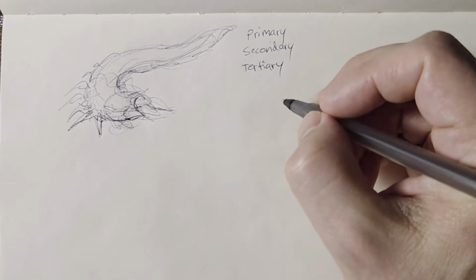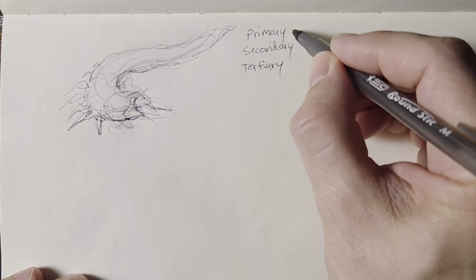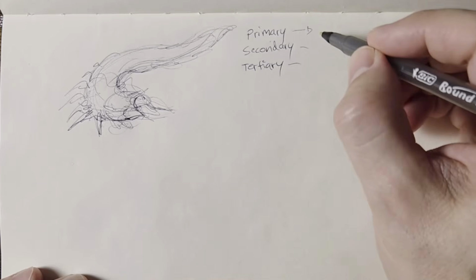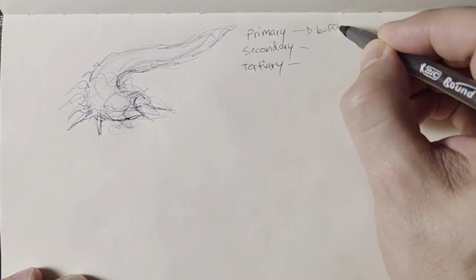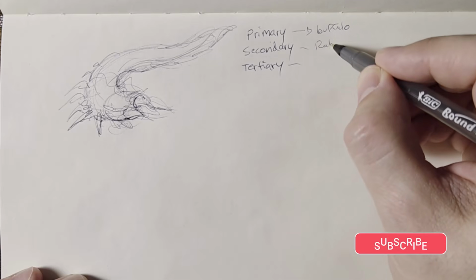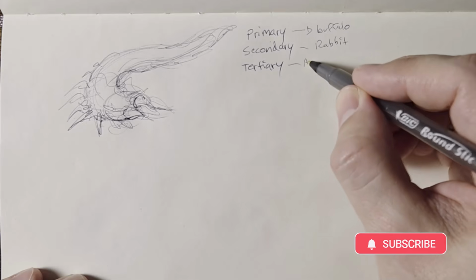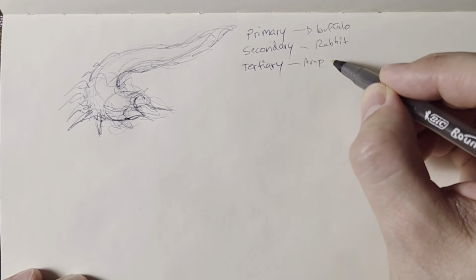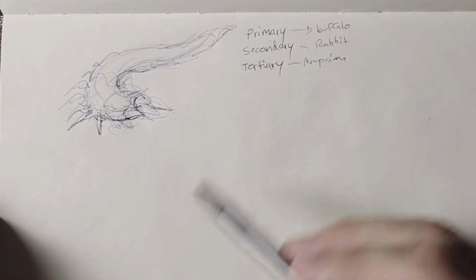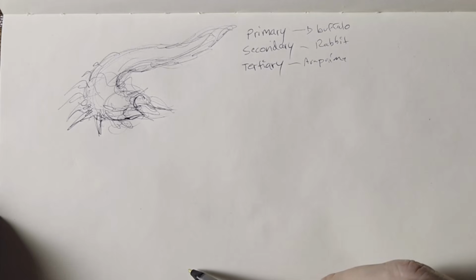I haven't done them for a while on my channel here, but you pick the main silhouette. Let's say a buffalo, and then a rabbit, and then for the tertiary you pick an arapaima. Arapaima fish. Then you would find the combination of what you would invent using the different animals.